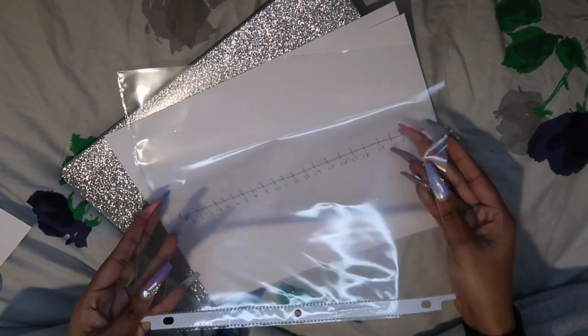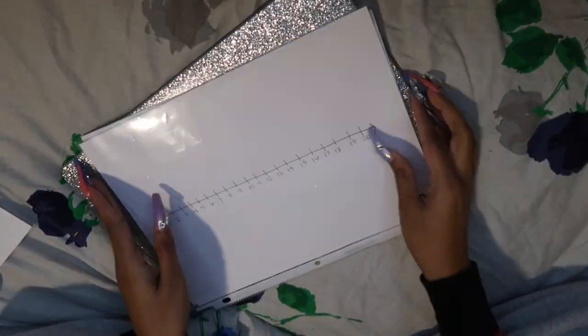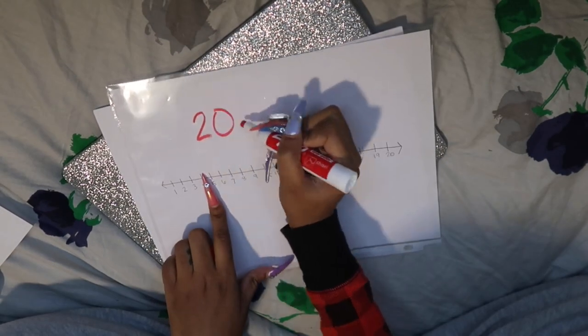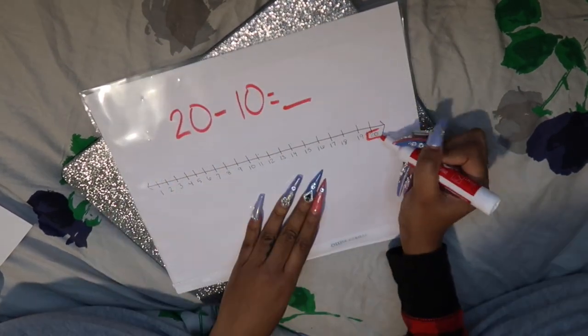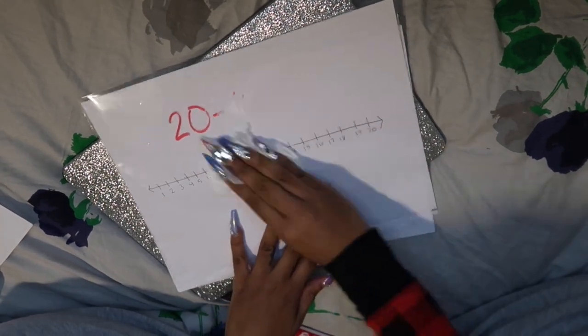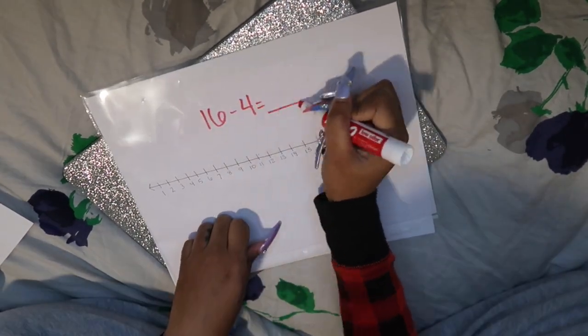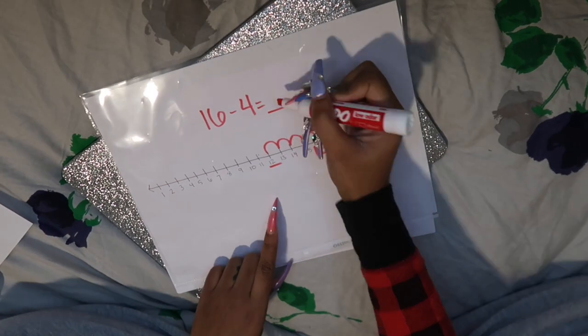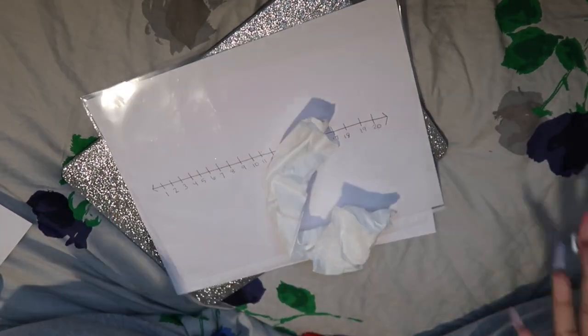So one way that you can make your number line reusable is by putting it in a sheet protector. And if you have a dry erase marker, you can solve your equation. And then after you solve your equation, you can get a tissue and then you can erase it, or an old sock actually. And then you can start over and over again and you have a reusable number line.